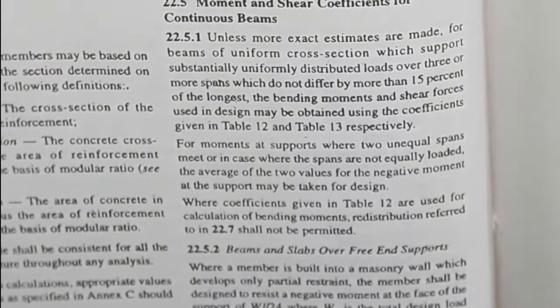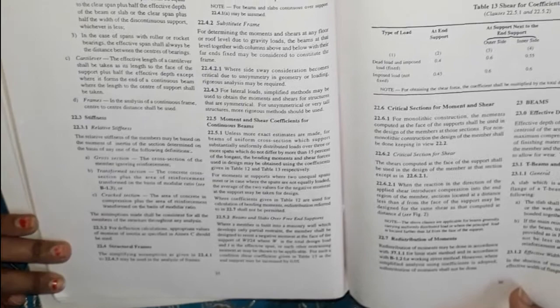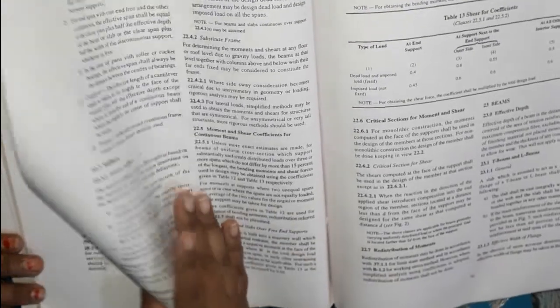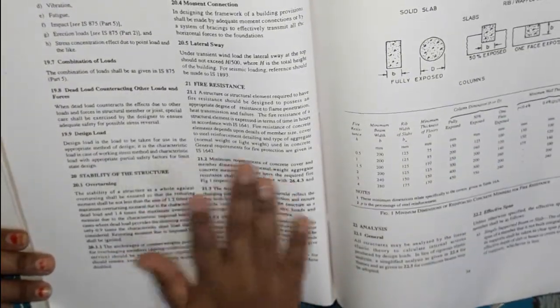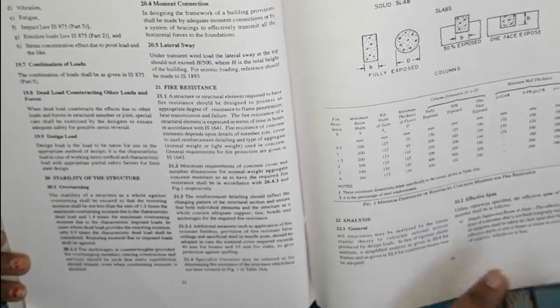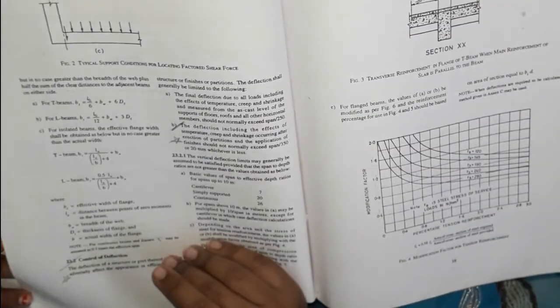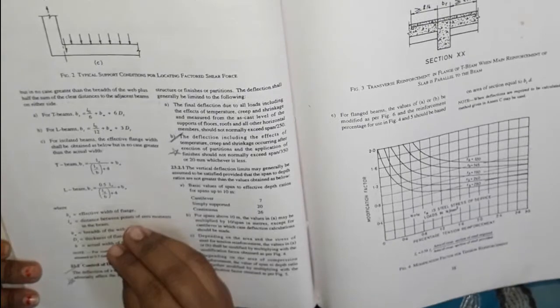In the same way we can find the definitions for effective depth in clause 23, and for effective span from clause 22.2. So you will have the definitions for all these things. For spacing in the beam, the minimum spacing in stirrups in the shear reinforcement we are going to consider as 0.75d.